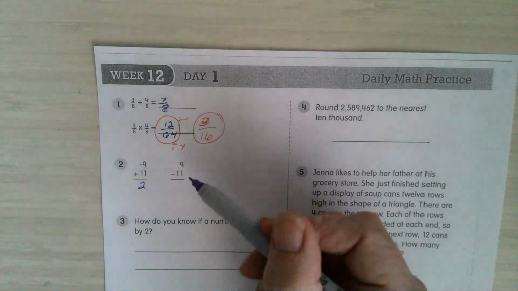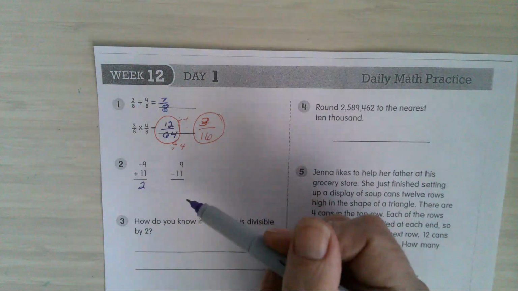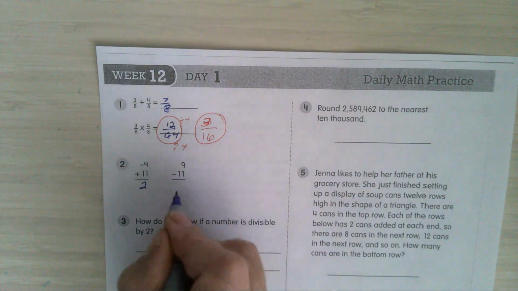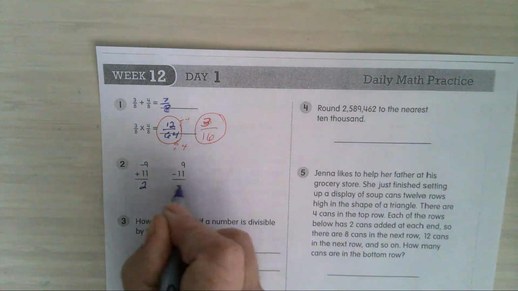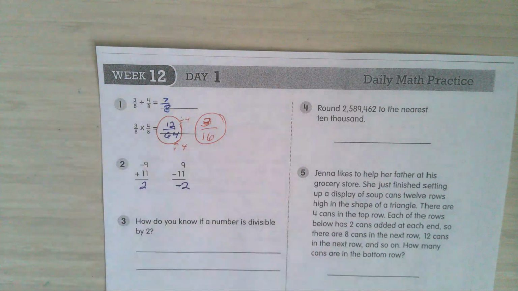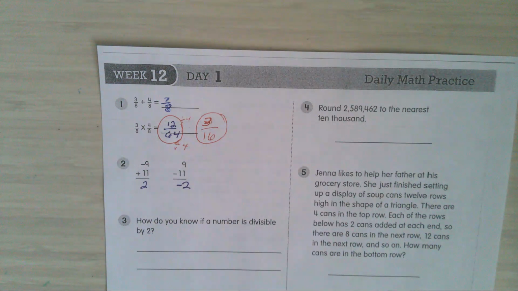In the next situation, it's not as positive. You have $9, you owe someone $11. If you give them the $9 you have, you still owe them $2. Or in football, if you gain 9 yards and lose 11, you are behind 2 yards, if you're trying to make a first down.